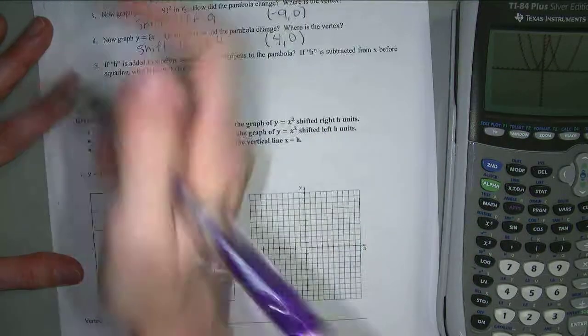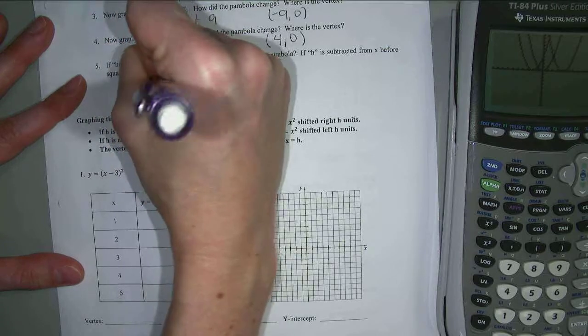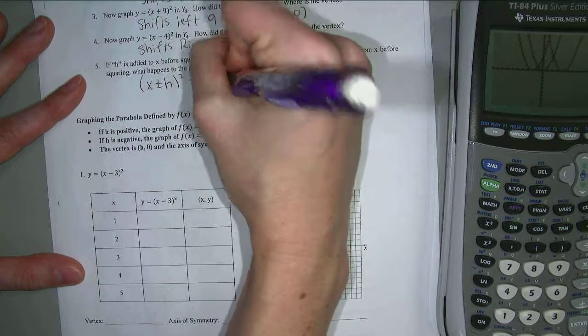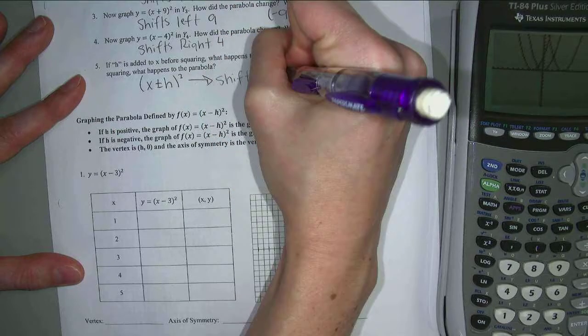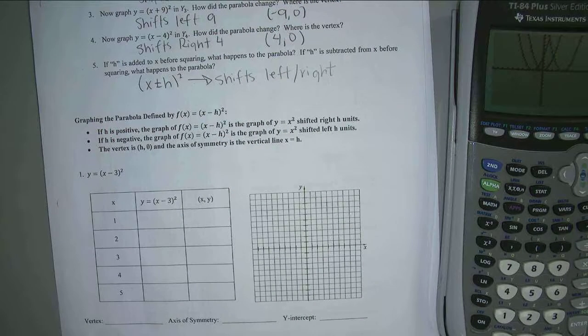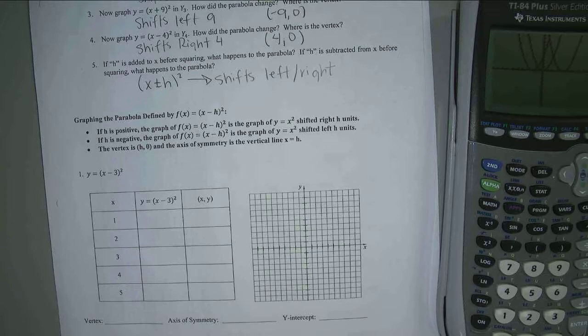So what is our rule? If we have x plus or minus h on the inside, that's going to shift it left or right. So anything on, I call it the inside of the square. So this plus or minus is being squared, where the stuff we just did was outside of the square, right? Is x squared plus 4, x squared minus 9. Now this is inside the square. Anything on the inside is a horizontal shift.